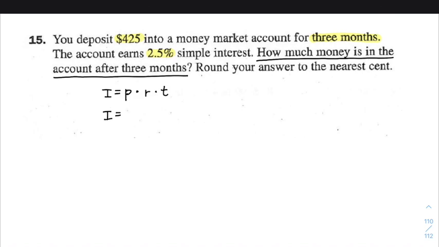Like it tells us in the problem, the principal amount is $425. The rate is 2.5%. In decimal form, that's 0.025. And the time is 3 months. Because our time is measured in months, we need to write it as a fraction out of 12. To calculate the interest, we need to multiply these values together. This is going to give us a decimal that rounds up to $2.66. So the interest earned on the money market account is $2.66.